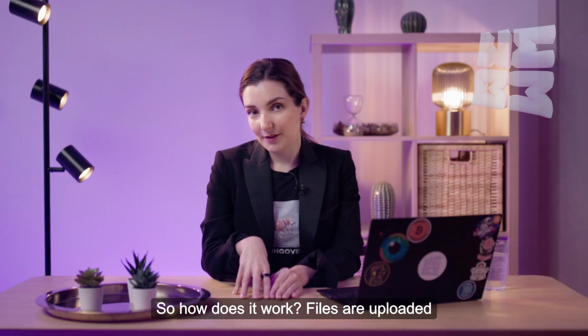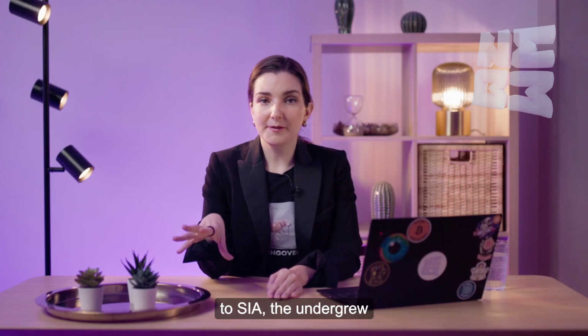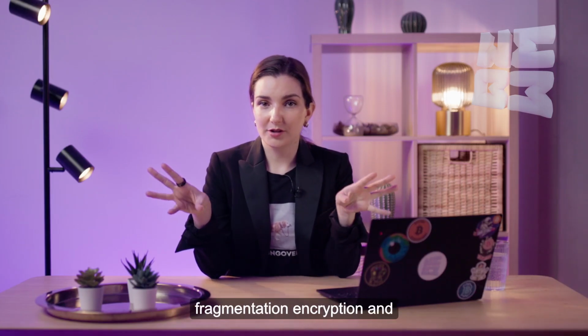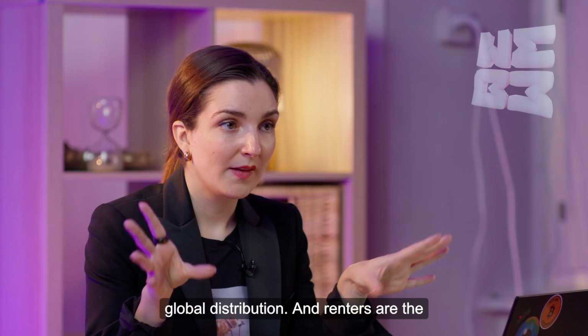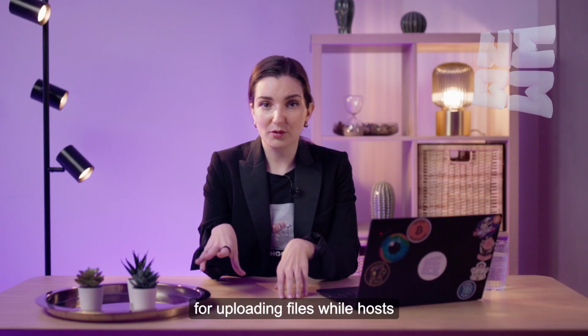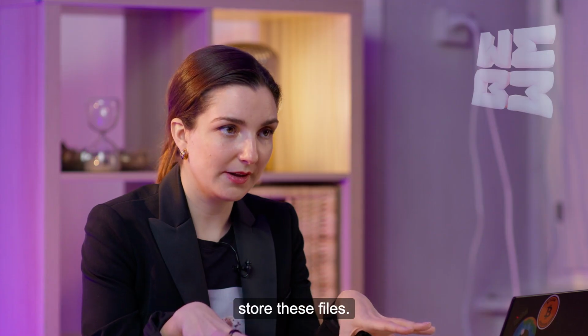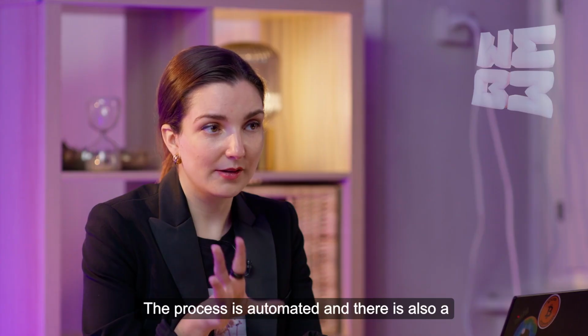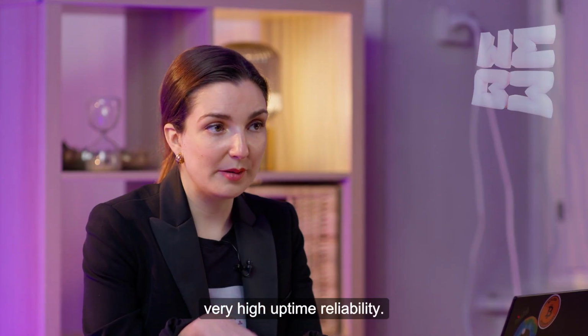So how does it work? Files are uploaded to Sia. They undergo fragmentation, encryption, and global distribution. Renters are the ones that are responsible for uploading files, while hosts store these files. The process is automated, and there is also very high uptime reliability.